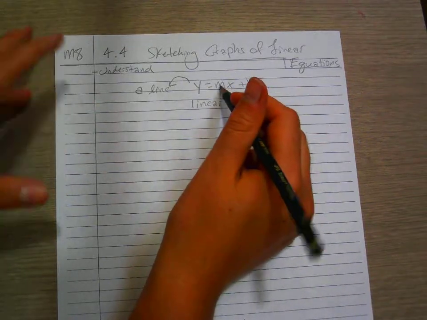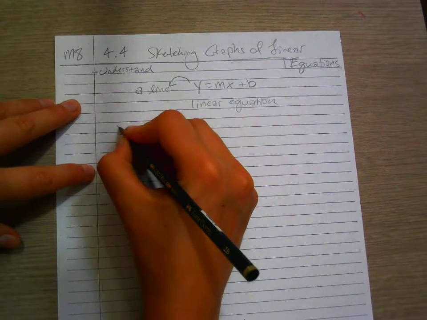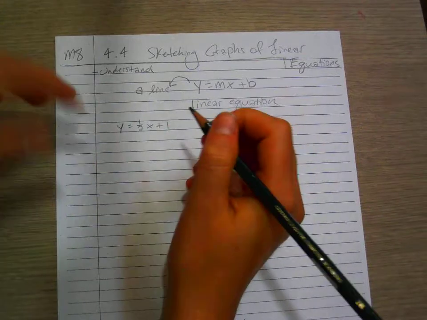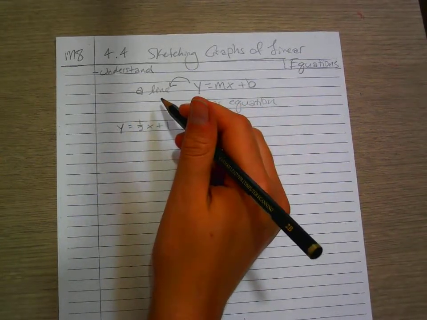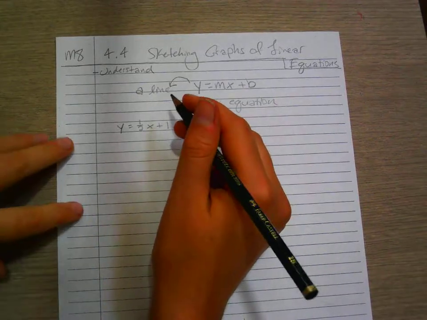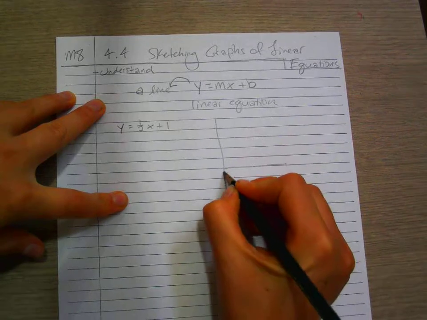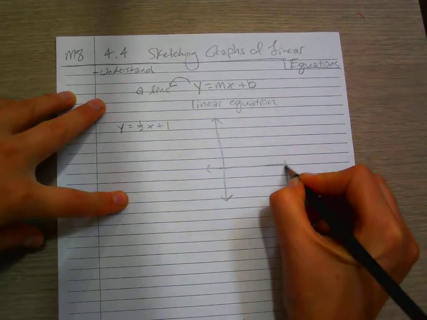For example, y equals 1/2 x plus 1. This equation is going to tell you a specific line. No other line is just like this line here. So we're going to sketch it on a graph eventually, but first we're going to create a table of values.